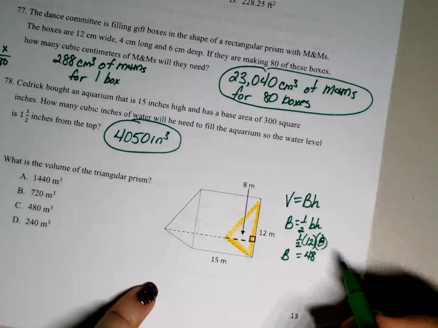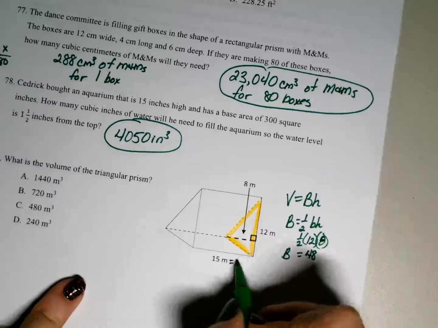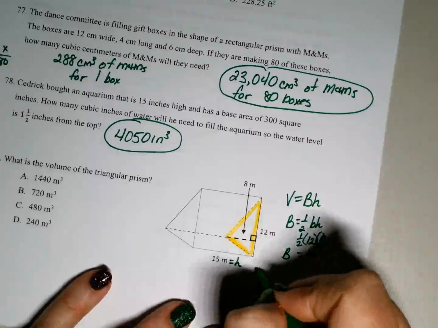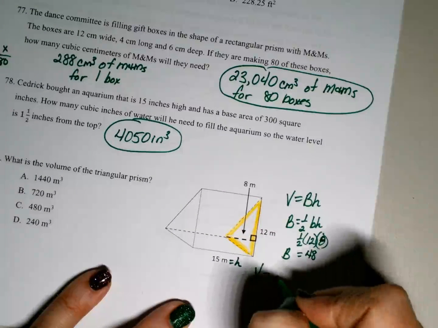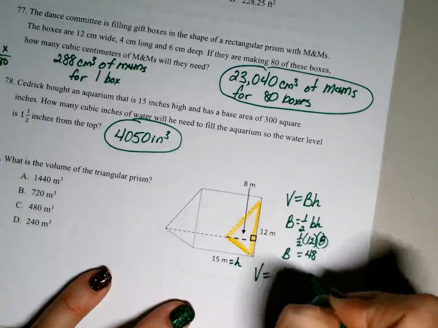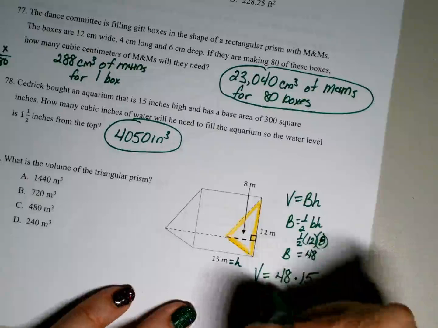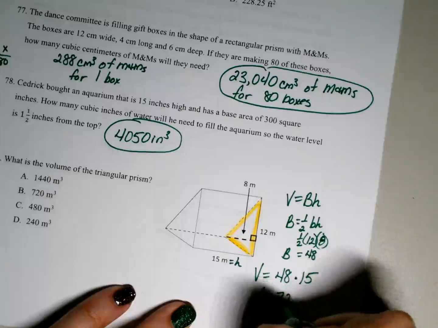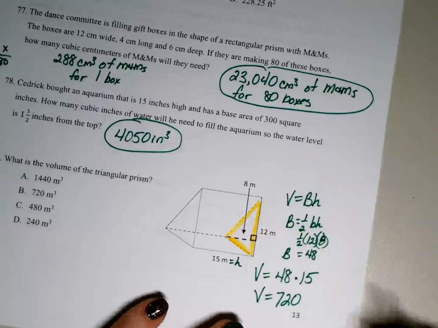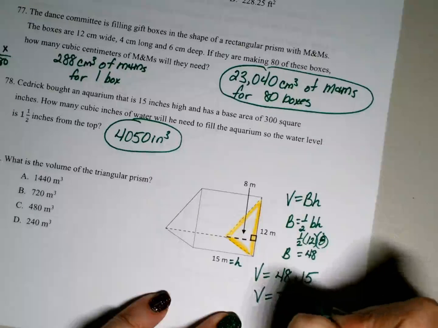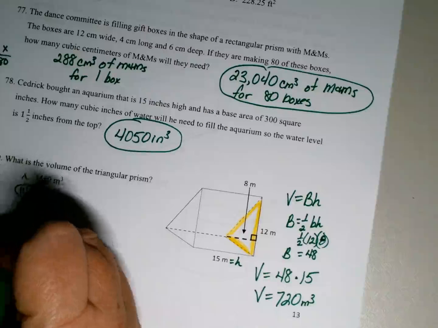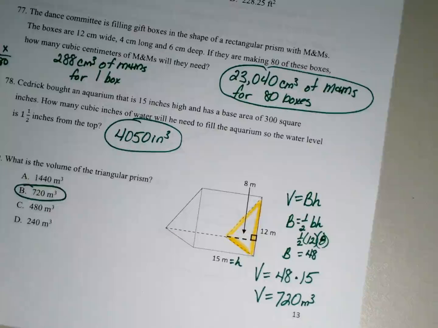Okay? So now I have my base area, and this is my height, right, of my prism? So my volume equals 48 times 15. And 48 times 15, my volume equals 720 what? Meters cubed. 720. Alrighty. So I'm going to stop this video here.